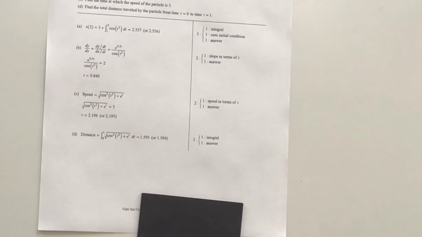Part B says there is a point on the curve where the tangent line has a slope of 2. So we have to find the derivative, dy/dx, by doing dy/dt over dx/dt. And those are both given to us, they're in your velocity vector there. Since the velocity is already the derivative of position, you're just taking what's given to you, dy/dt over dx/dt, set that equal to 2 in your calculator, and solve for t.